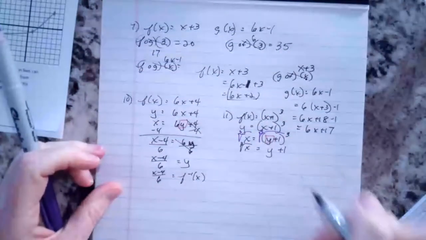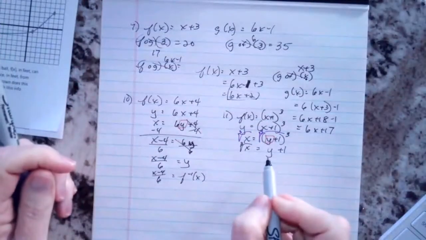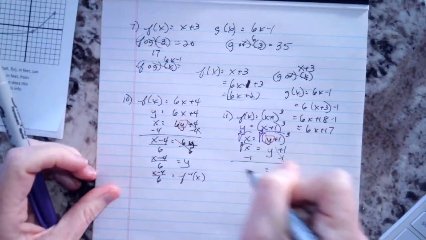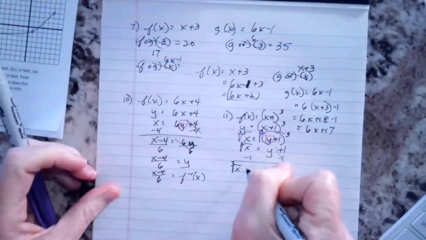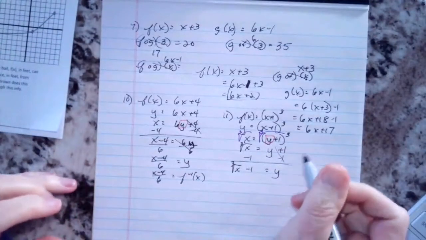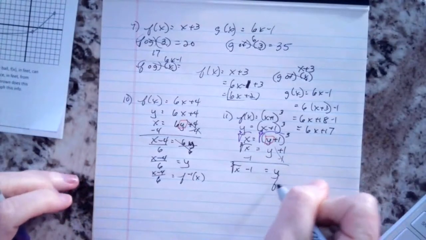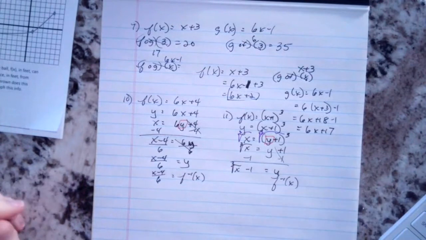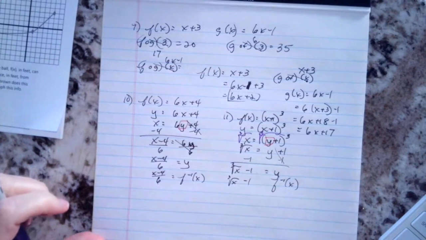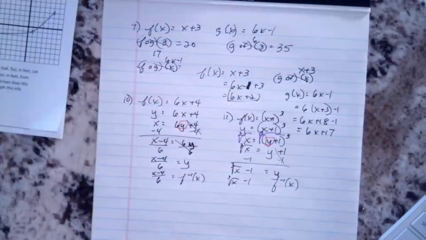So I get the cube root of x there. Still trying to solve for y, so I've got to subtract 1. So I get the cube root of x minus 1. And now just acknowledge that this is an inverse function. So f of negative 1 of x equals the cube root of x minus 1.